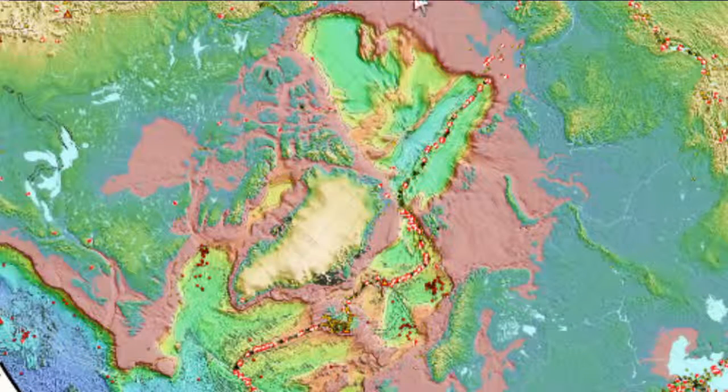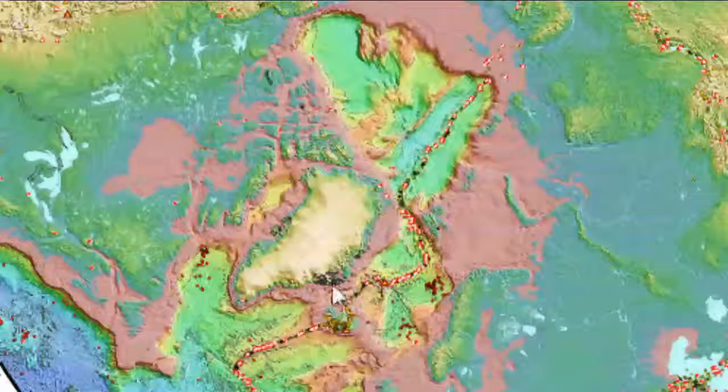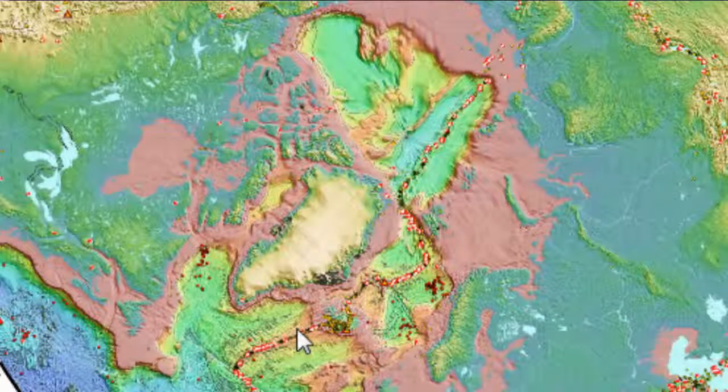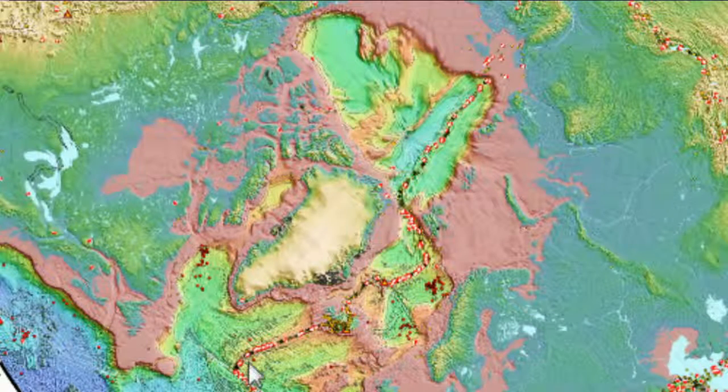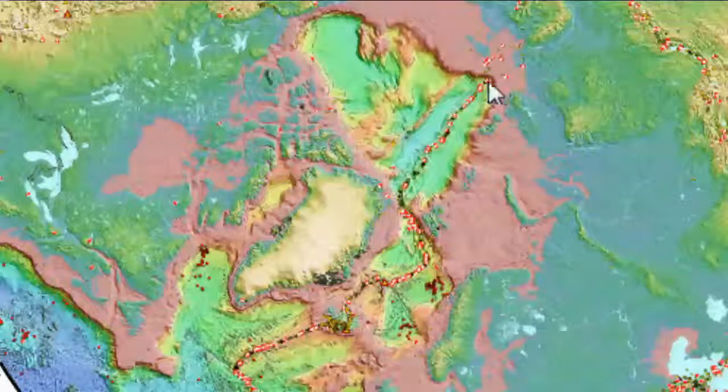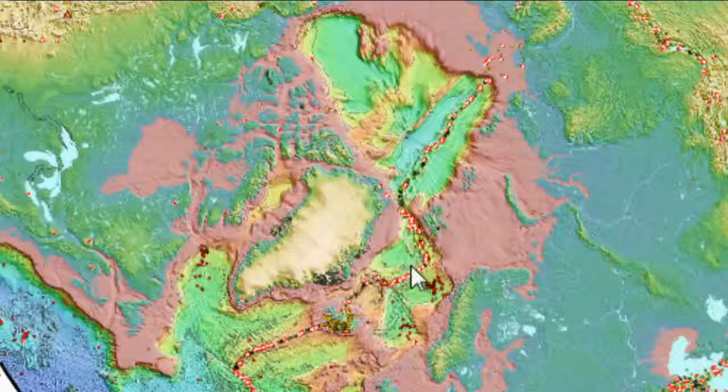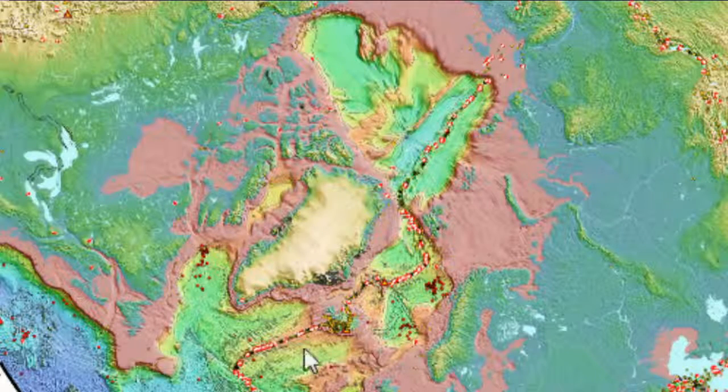But you end up with, this is the Mid-Atlantic Ridge. You can see it running right through here, and then it goes right through Iceland, and then down through the Atlantic. So all these little red dots are volcanoes and active seismic events like earthquakes. So that Mid-Atlantic Ridge runs right down through the middle there. Pretty cool.